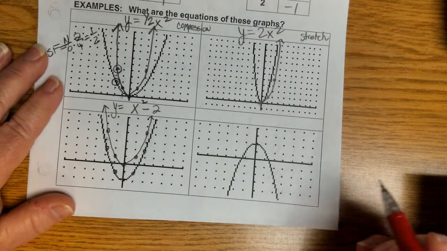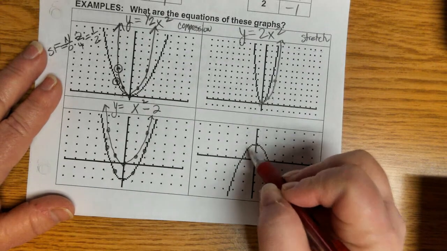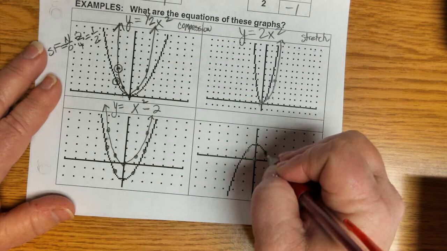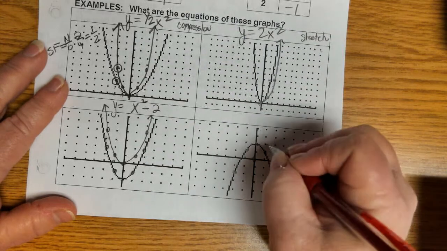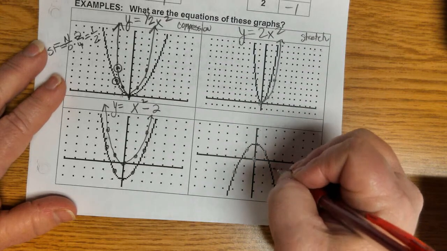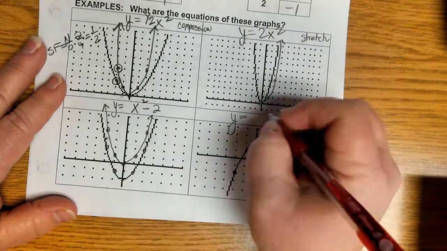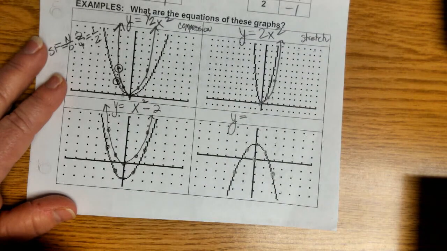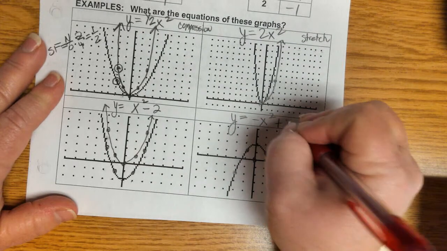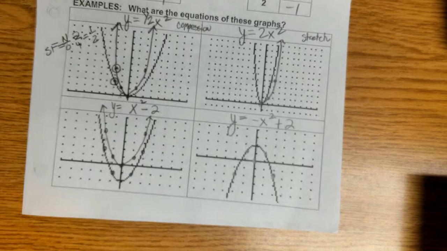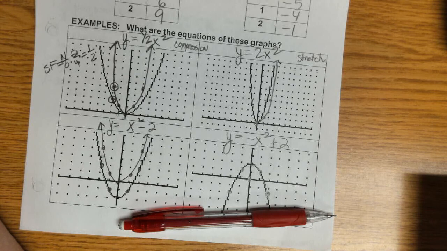And then over here, let's see. If I go over 1, down 1, over 1, down 1, over 2, down 1, 2, 3, 4, I'm hitting it, right? So this one is just going to be what? y equals what? Well, is it x squared? Negative x squared, correct, because it's turned upside down, and then it is plus 2 because it's moved up 2. Not too bad, right? All right.